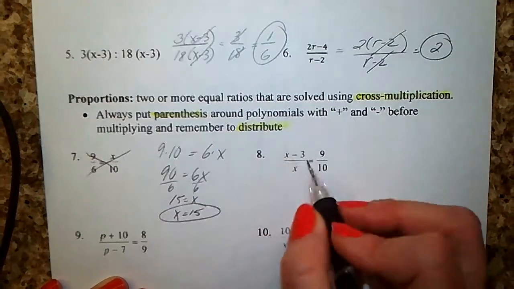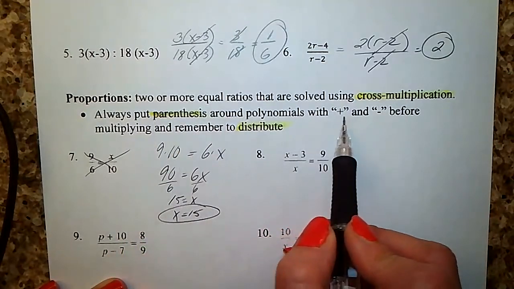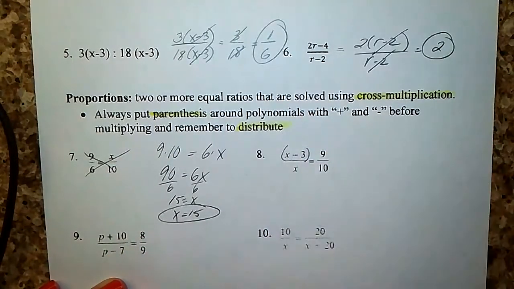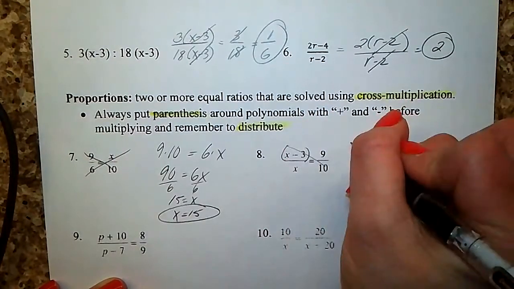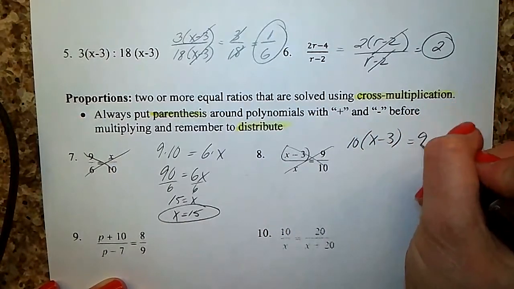This is what I'm talking about here. You have a minus sign in between there. So always put parentheses around polynomials with plus or minuses. So we've got a minus sign in there. Okay, so right here, we're going to cross multiply this. So this is 10 times (x minus 3). And of course, that is going to be 9 times x.